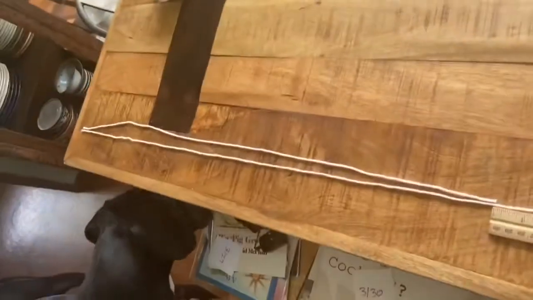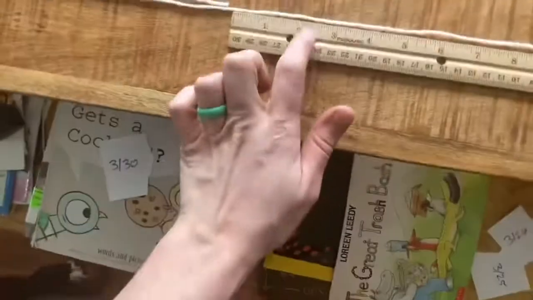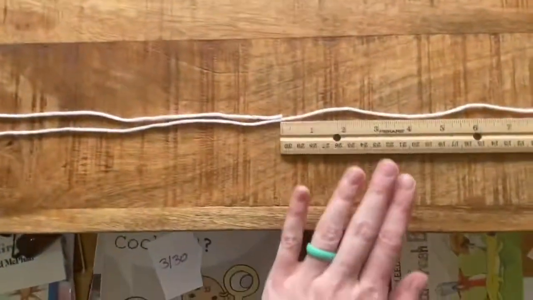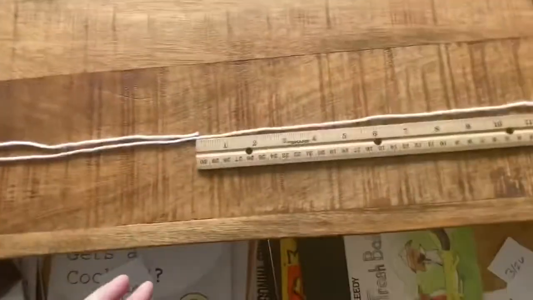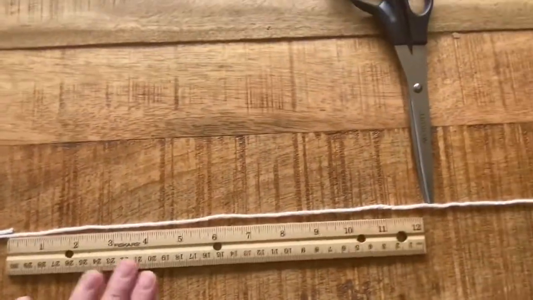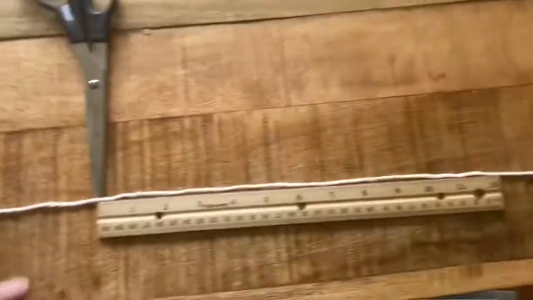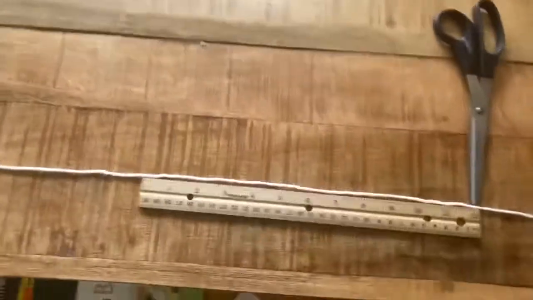So I've got my strings still laid out. And here is where Leia's string ends, that's 27 inches. So now we're going to measure how much further Dolly's string keeps going. So I've got my ruler again. I'm at 12 inches. I put my scissors there to mark my spot like I did last time. I'm at another 12. So like I did, I'm going to get my spot marked.